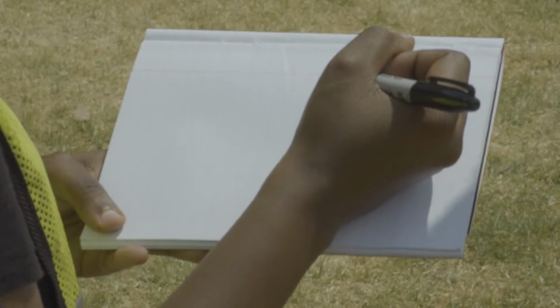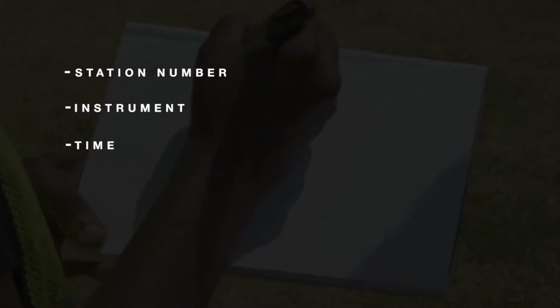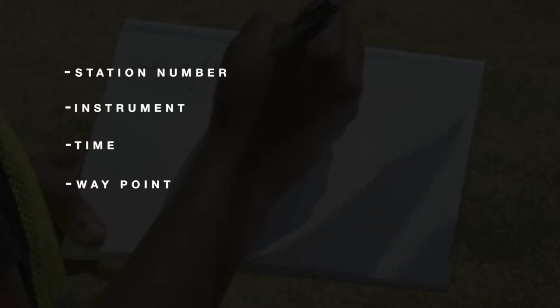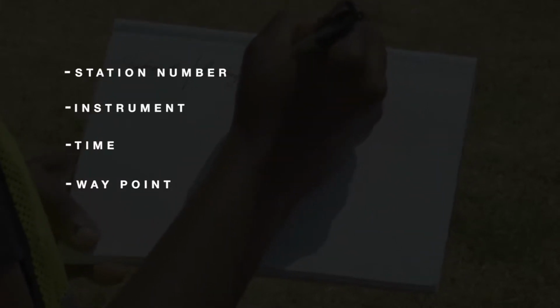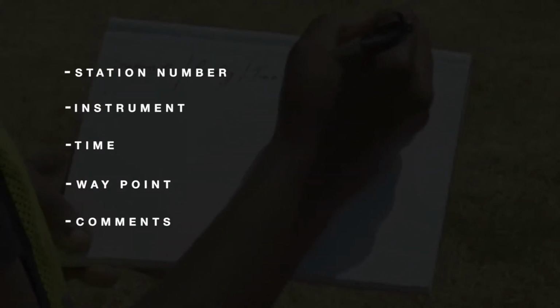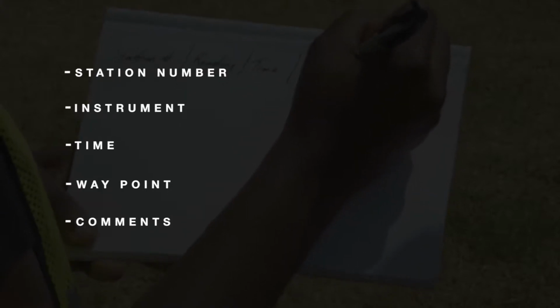It's important to take down the following information. We need the station number, we need the reading on the instrument, we need the time of the reading, we need the location of the reading or the waypoint, and any comments about the conditions in the field that might be available.